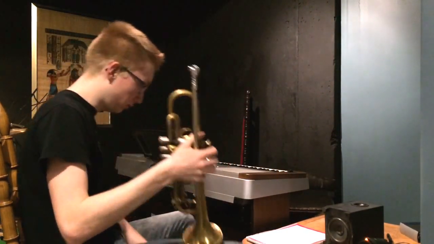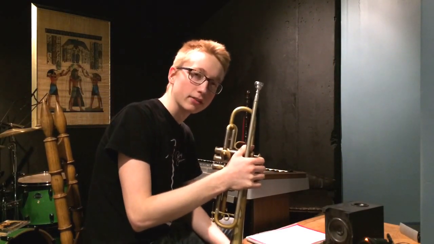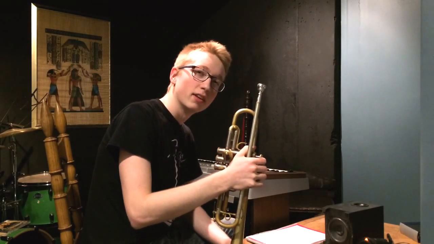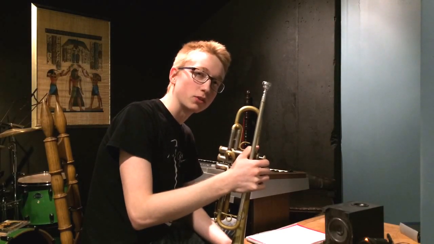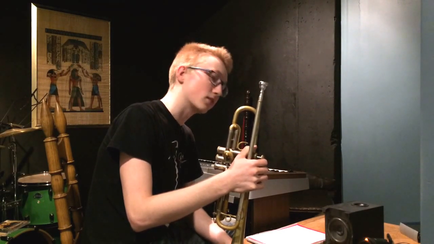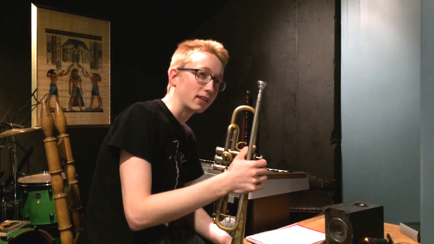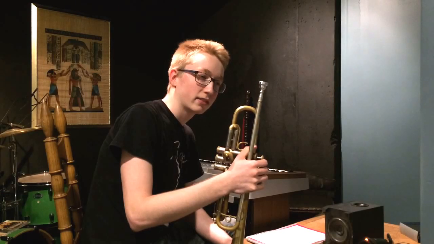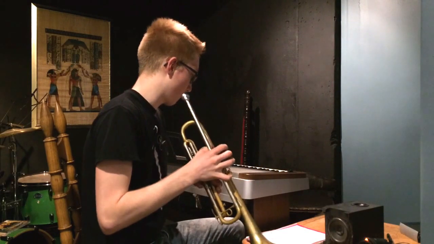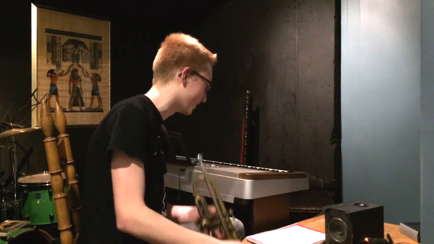Okay. I'm going to be playing bebop scales over Blues for Alice, except the tritone substitutions of the chords of the song. So, descending, starting from the root. I'm just going to do it out of time, because I still need to figure this out.